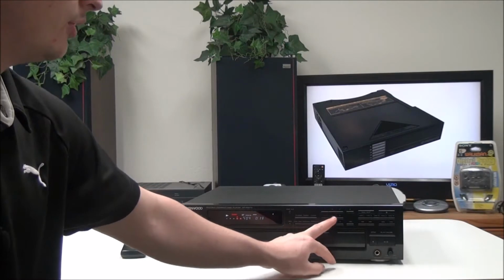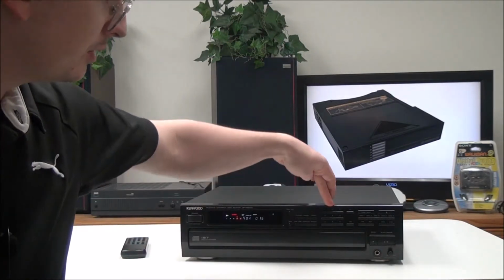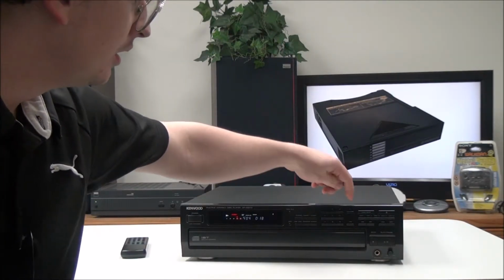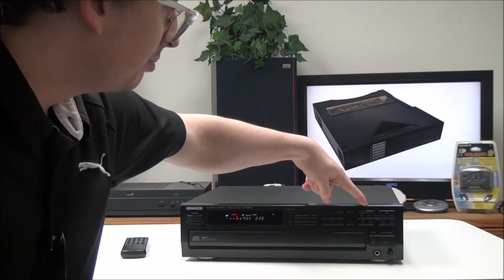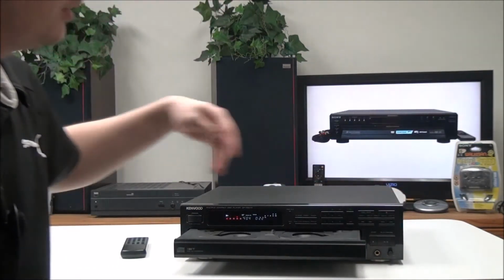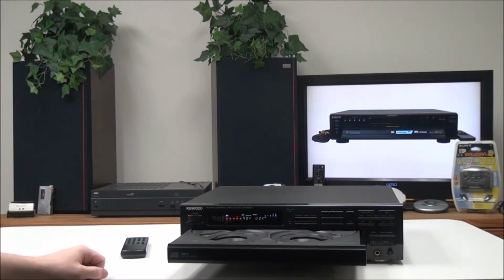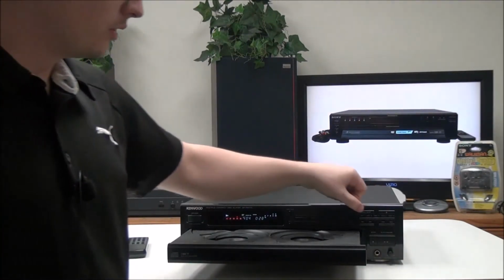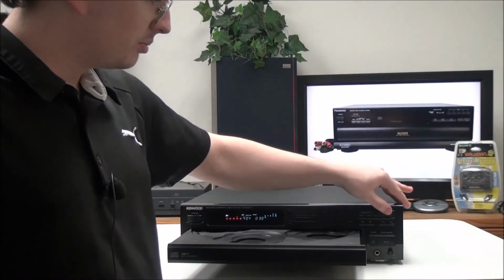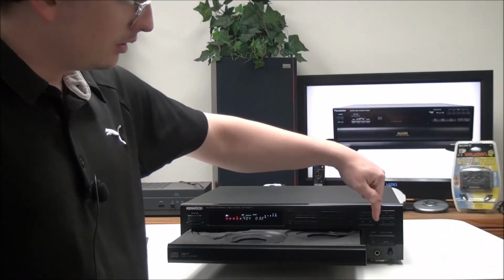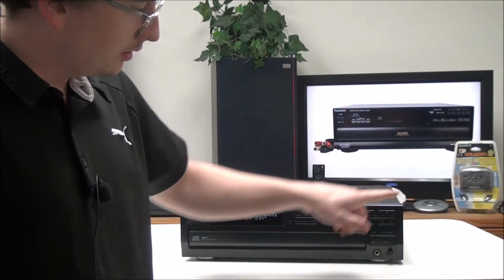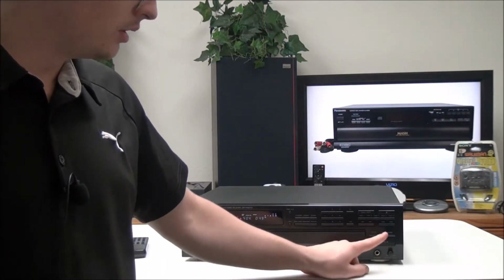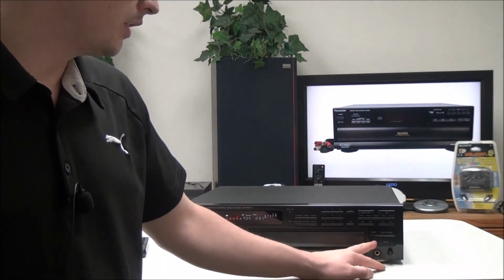And then you have your jump to a track buttons right here with the number pad. And then there's the disc skip button, eject button. If you push the eject button while a disc is playing, you can insert 4 of the discs while one continues to play. And then you have your disc select buttons right here, search button, skip buttons, and then stop and play and pause.